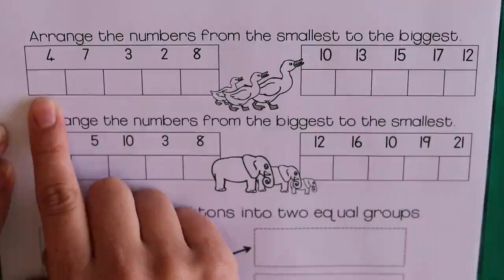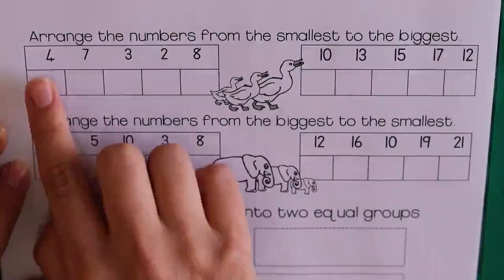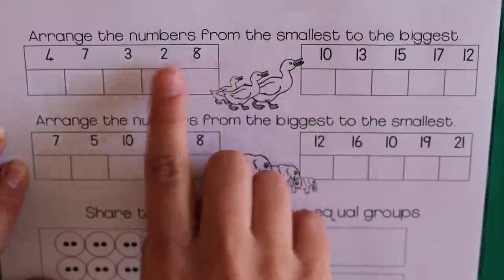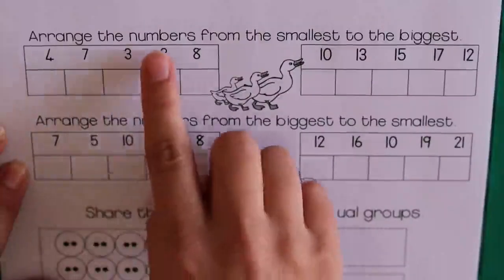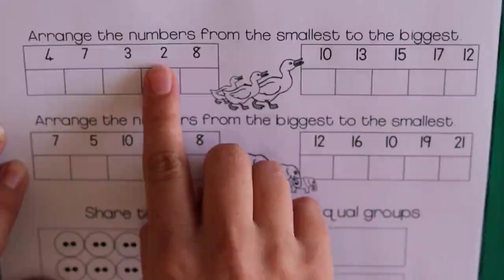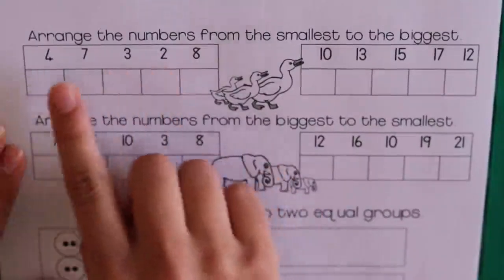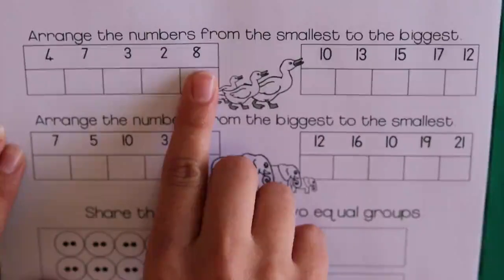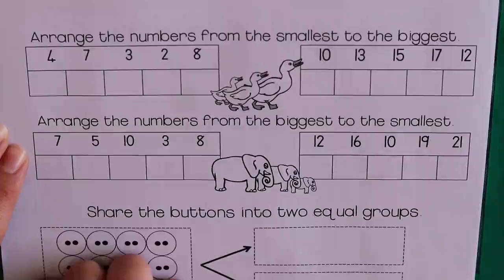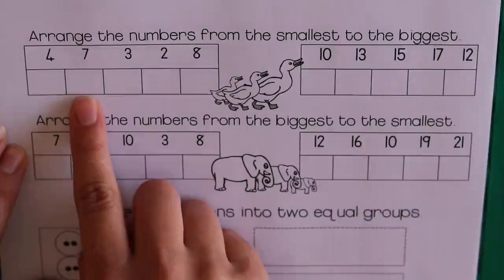Okay, then you look at the rest of your blocks. You can also cross out your blocks. So let's say you've written the 2 down over here. You can cross it out with a pencil so you know you're not going to write the number 2 again. Okay, then we look at the rest of our blocks, or rest of our numbers. Which one would be the second smallest? You write it over here.